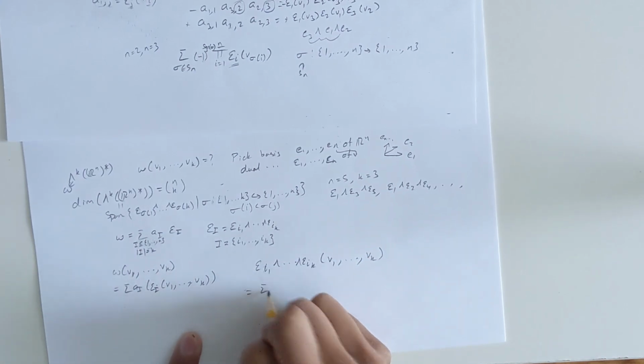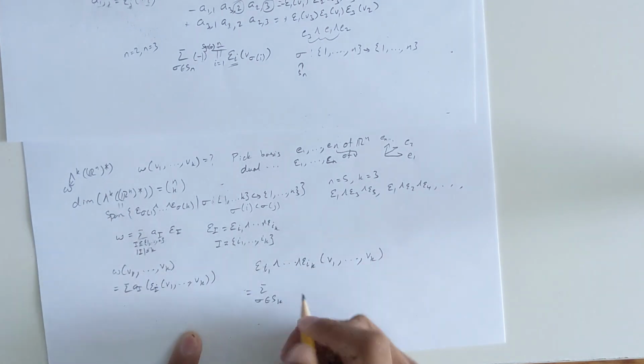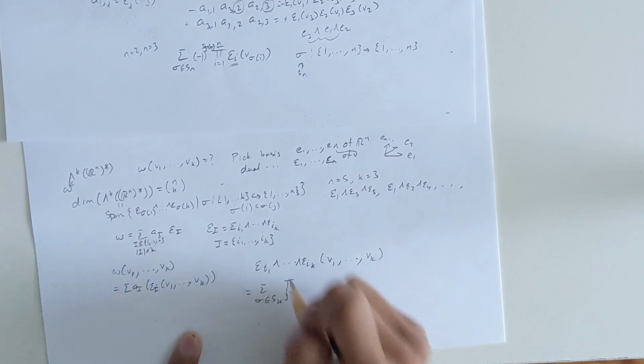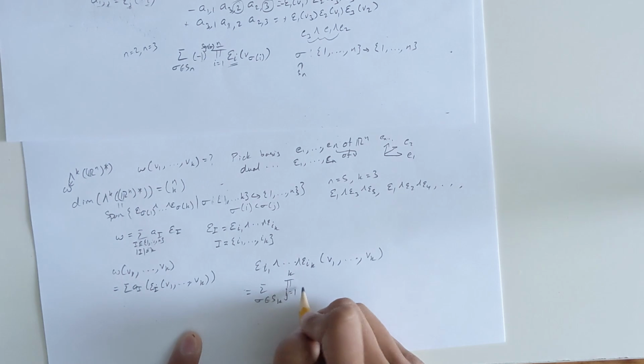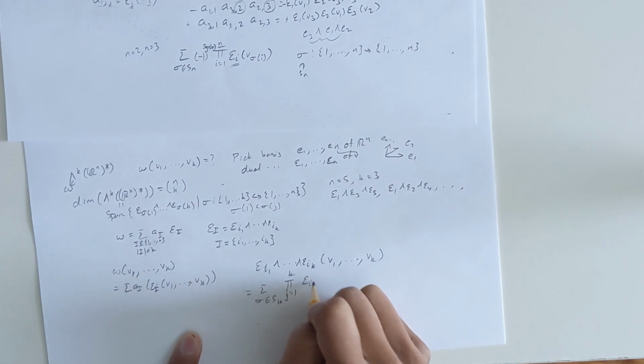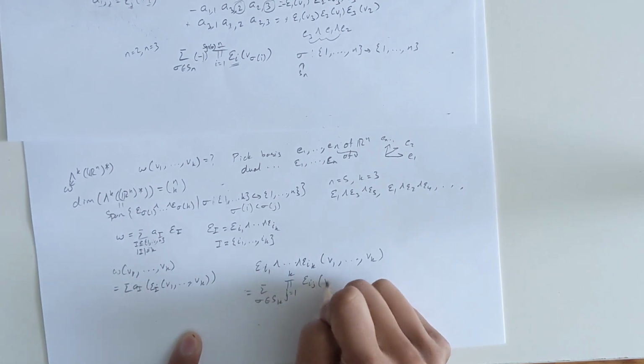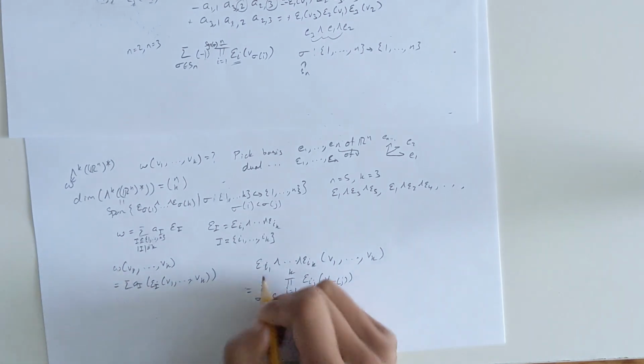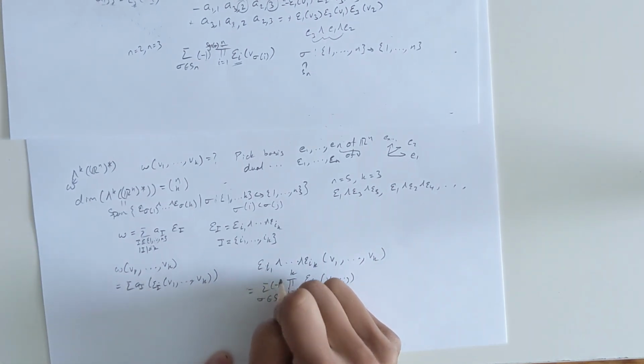You take the sum over all permutations in Sk, and then you take the product from j equals 1 through k of epsilon sub Ij of v sub sigma j, and then you multiply it by the sign of the permutation, so -1 to the power sign sigma.